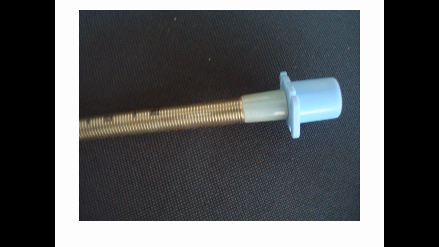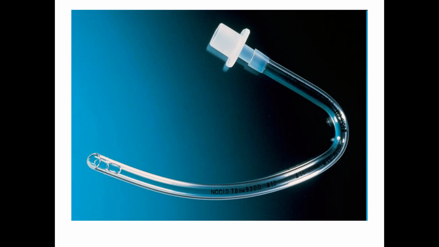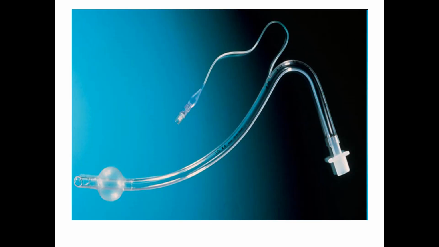This is an armored endotracheal tube or reinforced endotracheal tube, which is used in conditions where we expect kinking. The tracheal tube will kink, especially in surgeries near the patient's face. Oral RAE tube, that means we put this tube orally to the trachea, and this is used for nasal surgeries. Or nasal RAE tube, which is put through the nose to the pharynx, then to the trachea, and used for oral surgery.